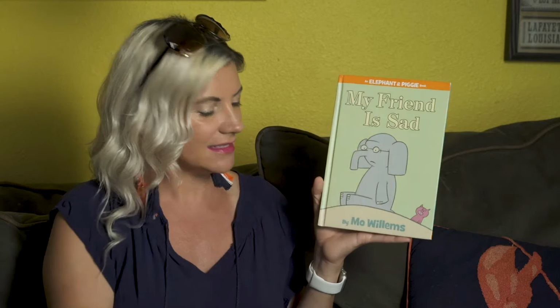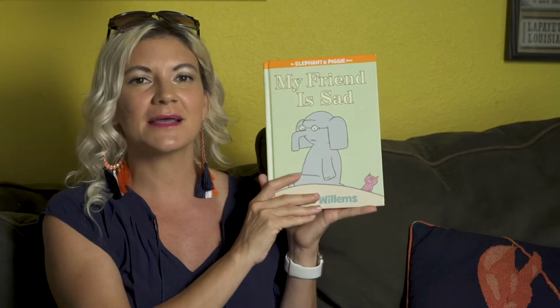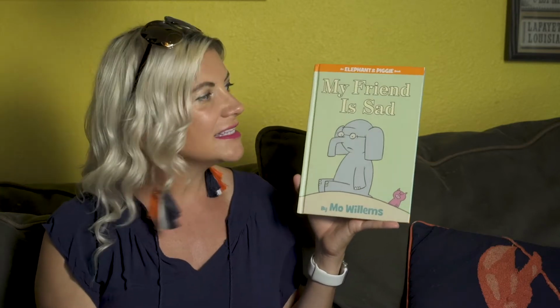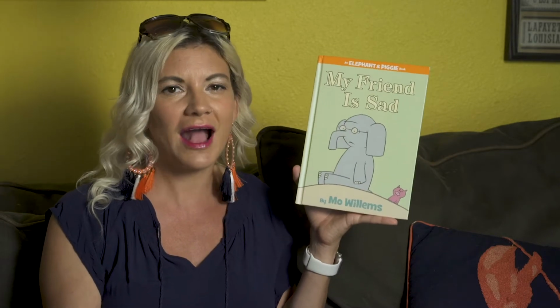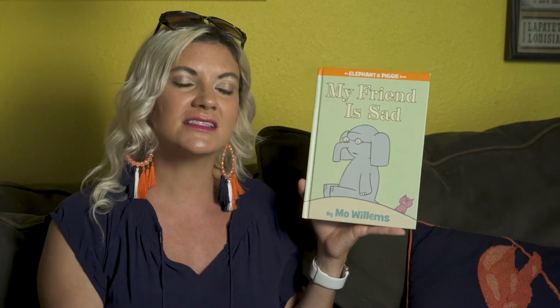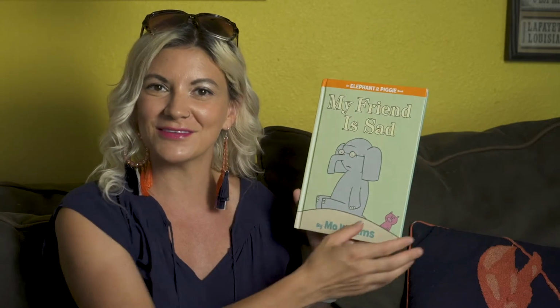Today we're going to read My Friend is Sad by Mo Willems. It's an Elephant and Piggy book, and it's published by Hyperion Books for Children. Today, as we're reading the book, we're going to be looking at Mo Willems' craft, the author's craft. So we're going to be looking at strategies and techniques that the author uses to convey his message. So let's read the book, and I'll point some of those out to you.